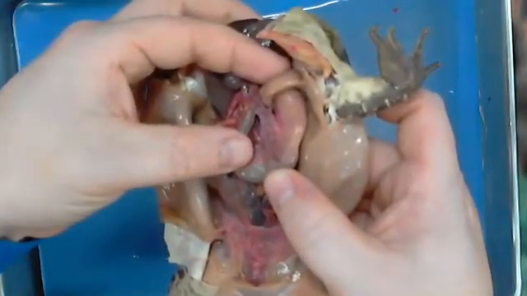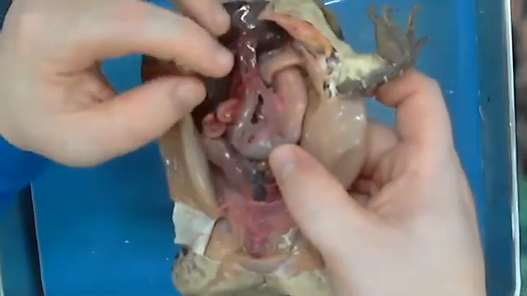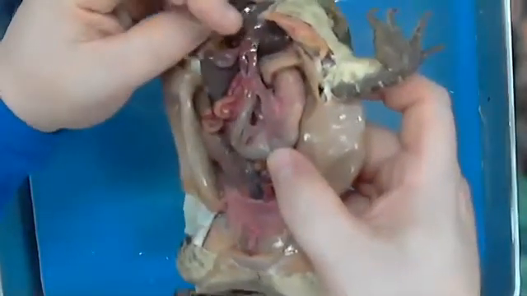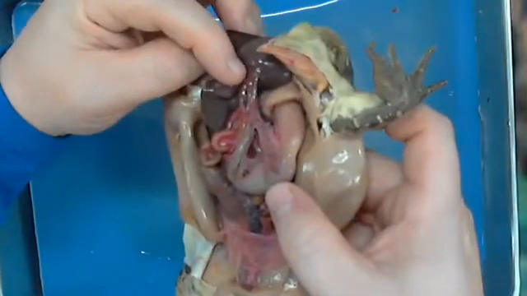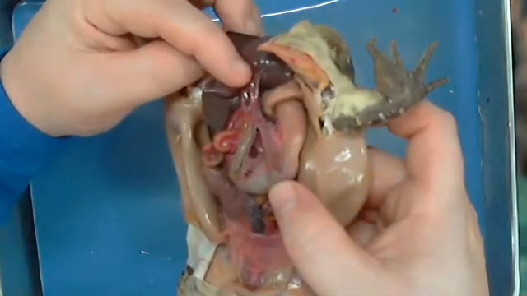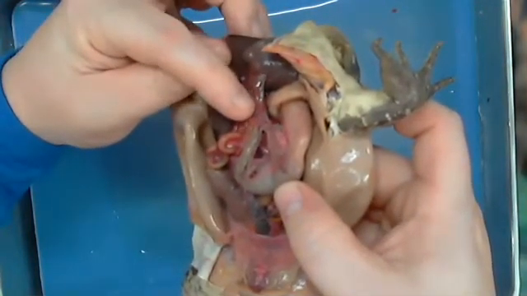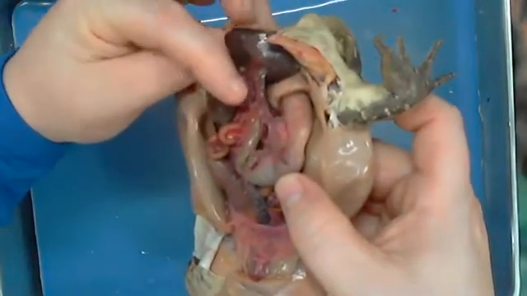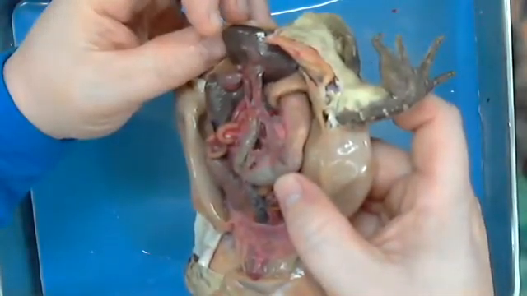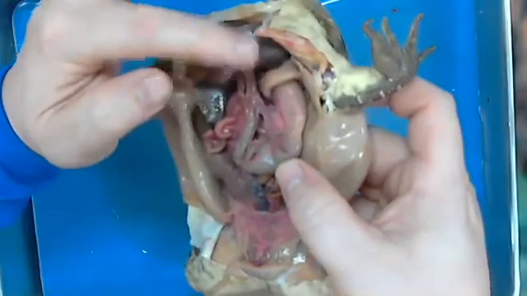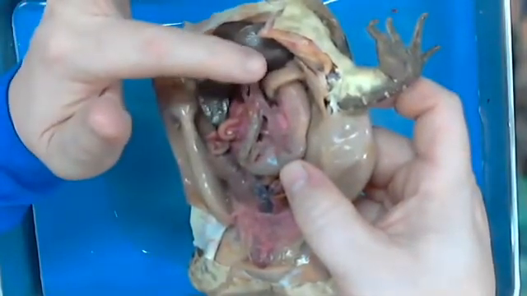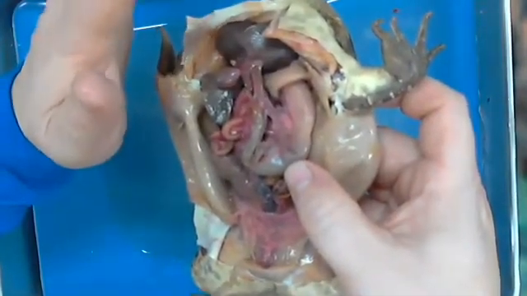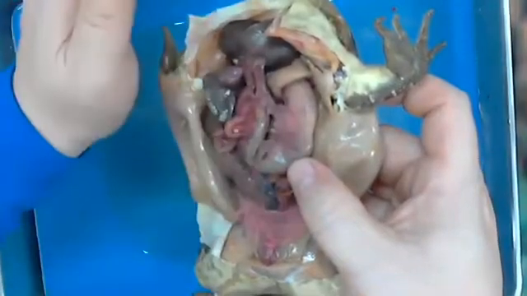Not kidney. The pancreas. So this that you see comes down from the liver like this, and then attaches here to the stomach. This is the connection basically between the liver as it dumps all of its waste into the stomach to then be excreted.